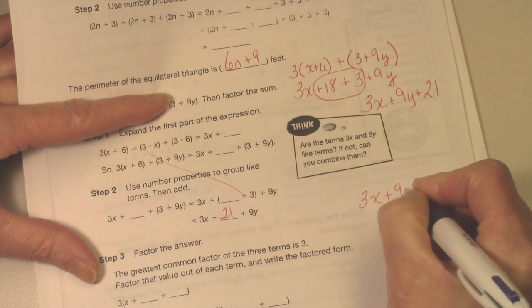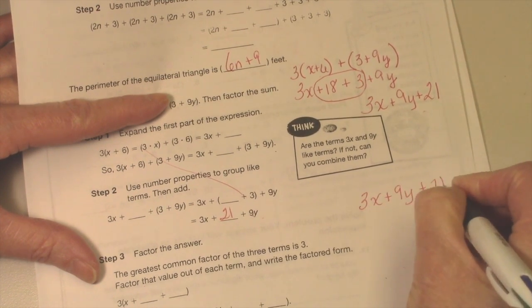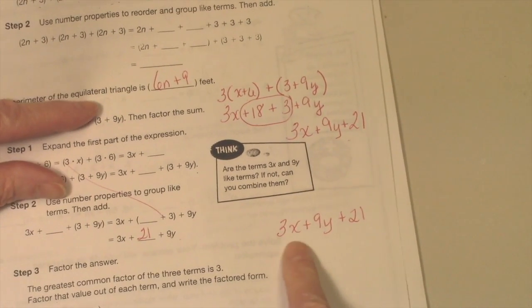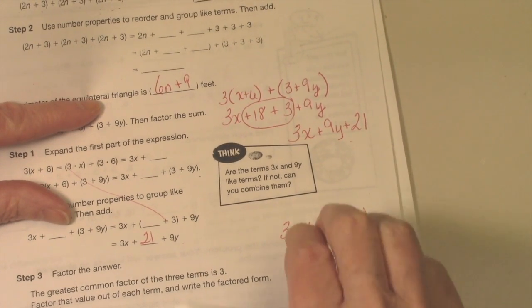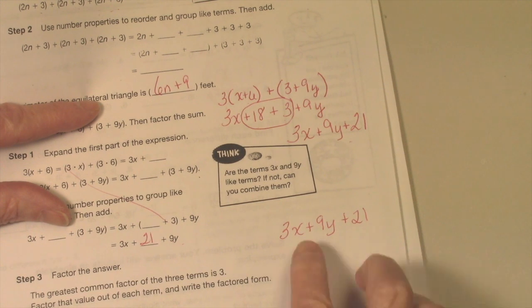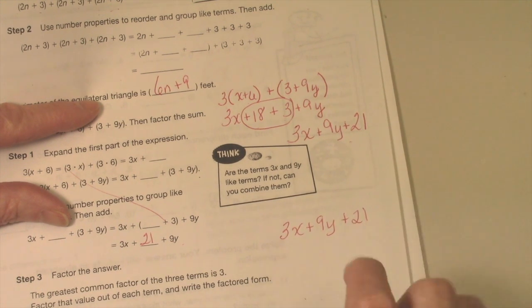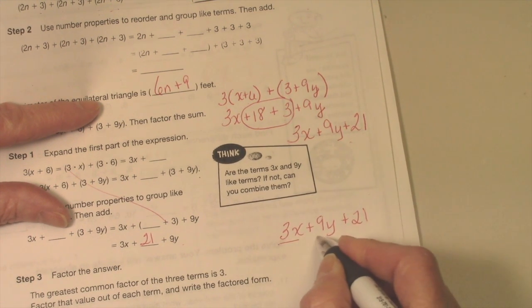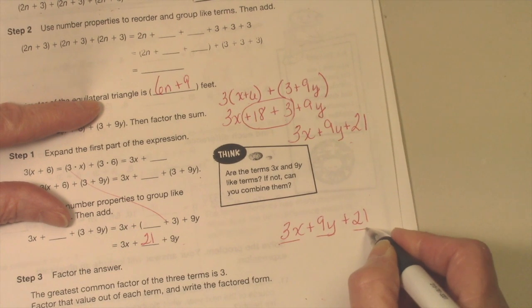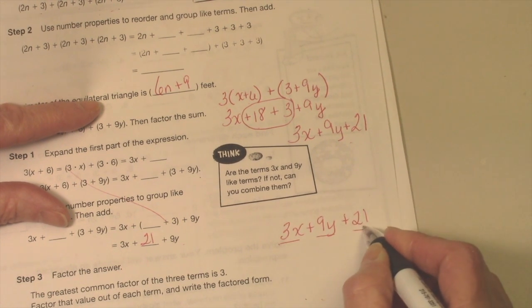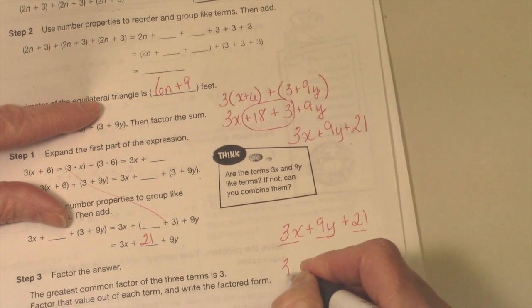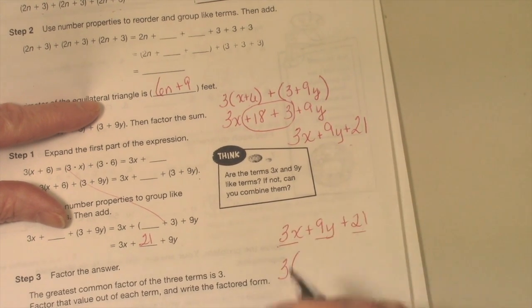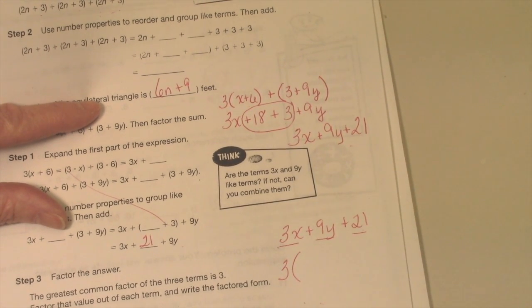3x plus 9y plus 21. If I wanted to break that down to a multiplication problem that created that, the common number here in each one of these terms, I have three terms. I got one term, two terms, and three, right? 3 and 9 and 21. The common factor here is a 3. So I can take out a 3. And I'm doing the distributive property backwards.